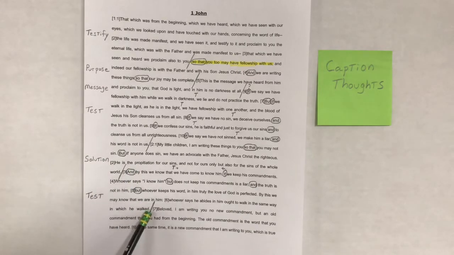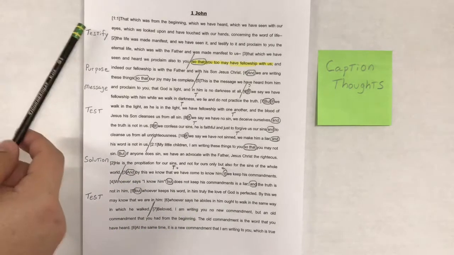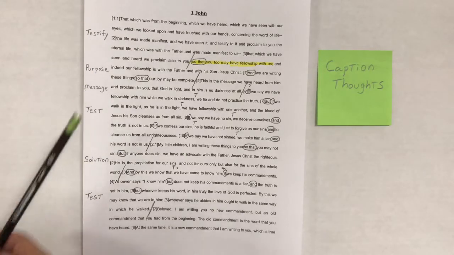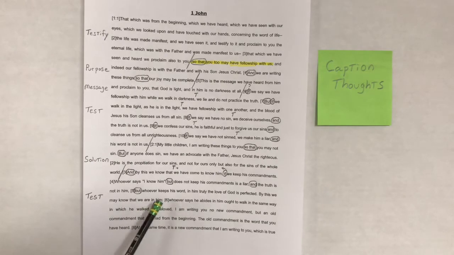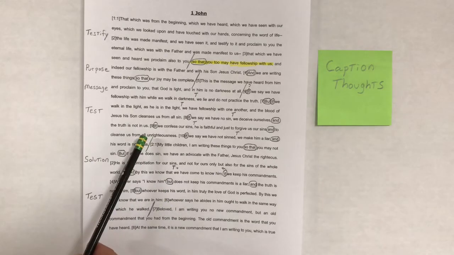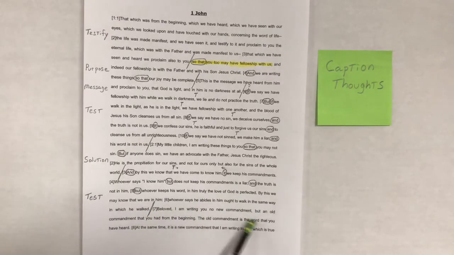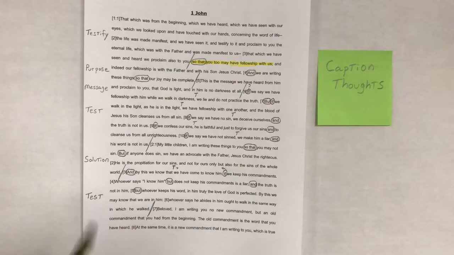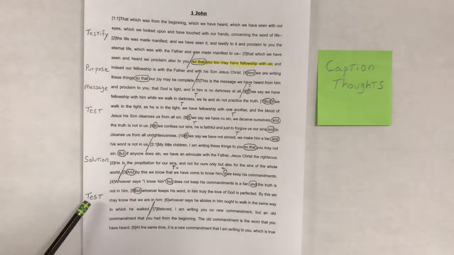And then this next chunk here seemed to be another test. So I went: testify, purpose, message, test, a solution to the test, and another test. This one seemed to be a little bit different, as opposed to forgiveness and fellowship. It seemed to be about knowing God and abiding in him. Also, I left off this little chunk here because that went on to the next page, and we're just going to stick to this page itself. But that's what I did to caption the thoughts.